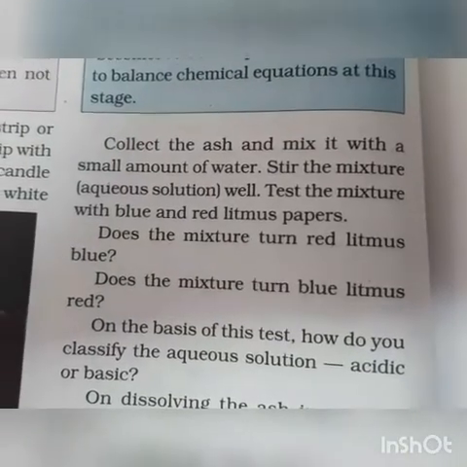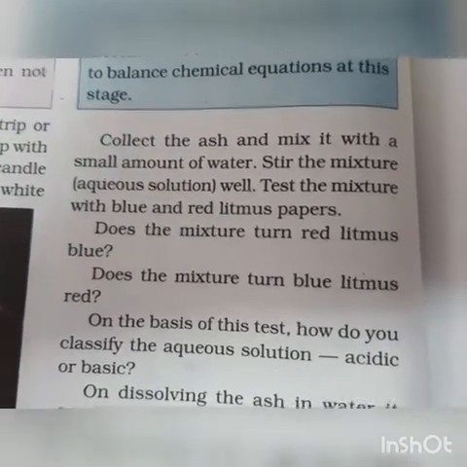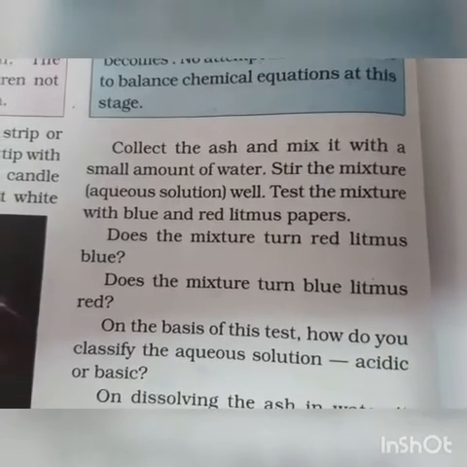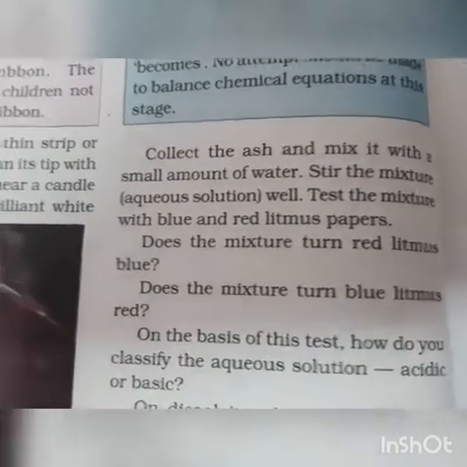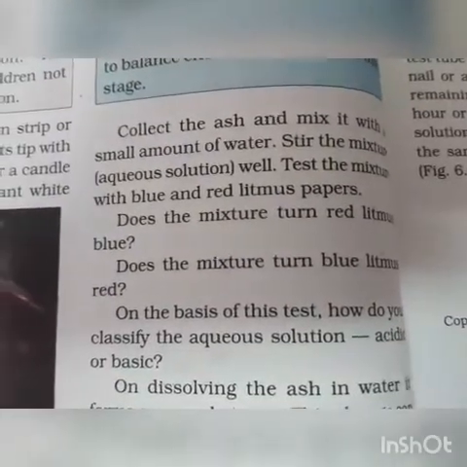Stir the mixture or the aqueous solution well, and test the mixture with blue or red litmus paper. Now take the ash that is left, the magnesium oxide that is formed, or the ash that is left after burning of the magnesium ribbon. Collect that ash and mix it in the water.